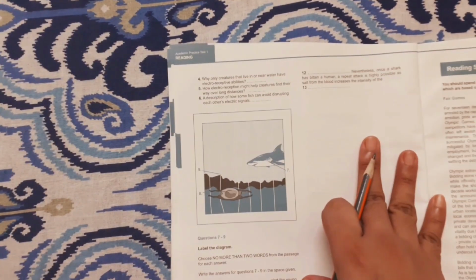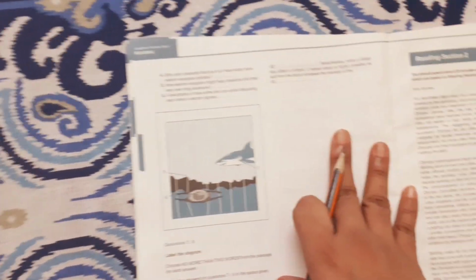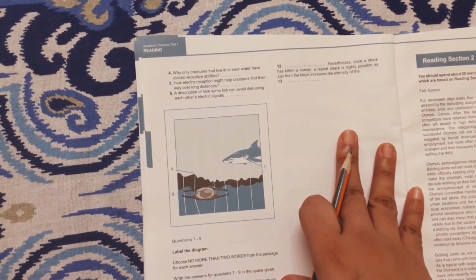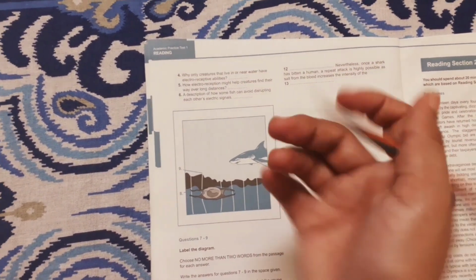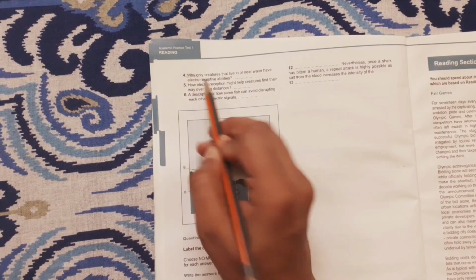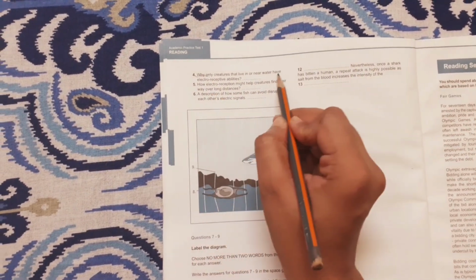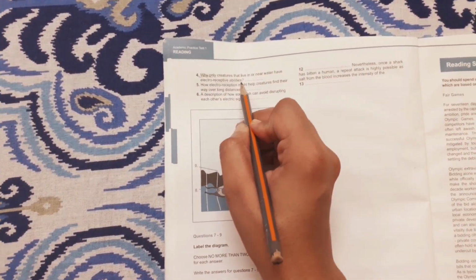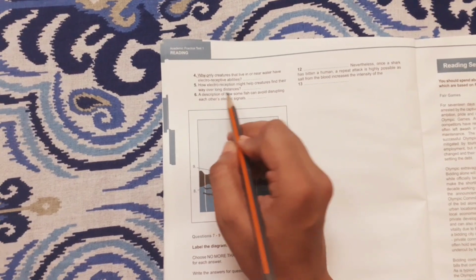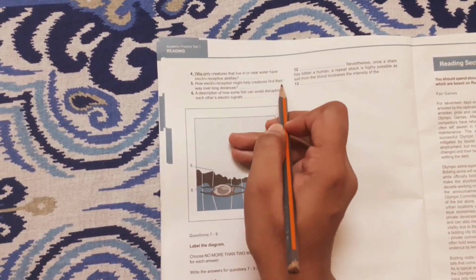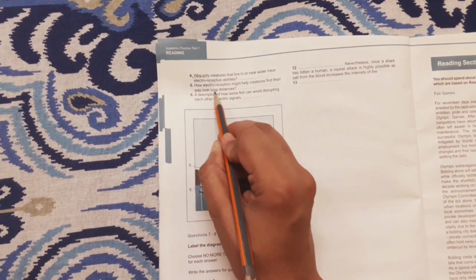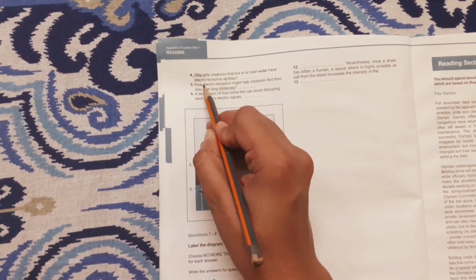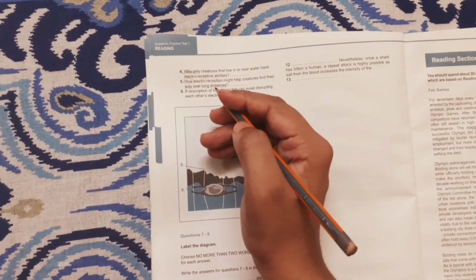Then, why only creatures that live in or near water have electroreceptive ability? How electroreception might help creatures find their way over long distances. How? So it's all our wh questions.